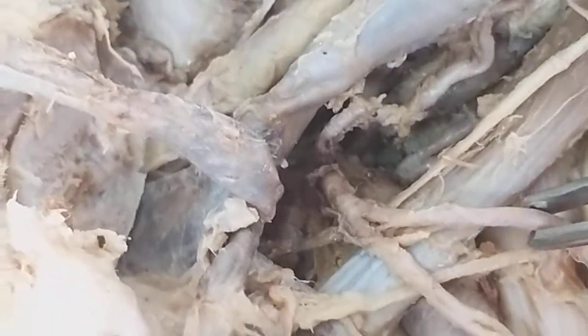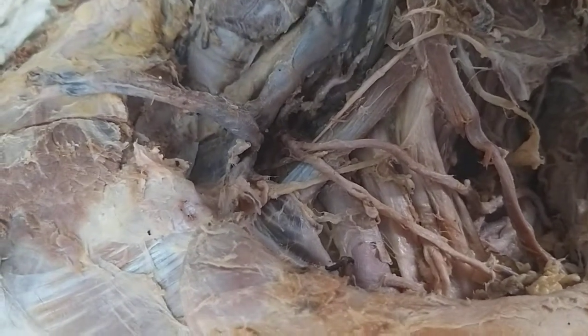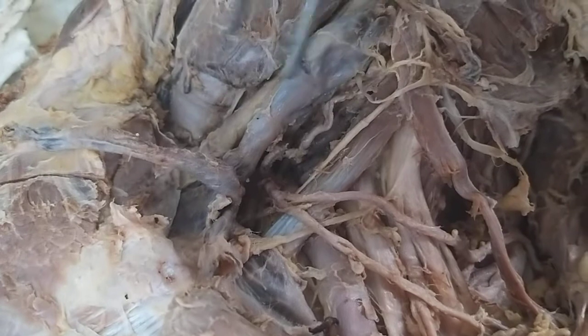Then this is the transverse cervical and the suprascapular arteries. Then the inferior thyroid again divides into two branches, the inferior laryngeal and ascending cervical.